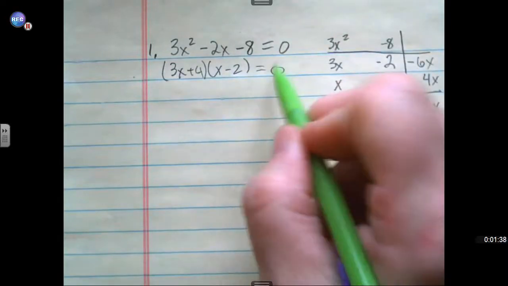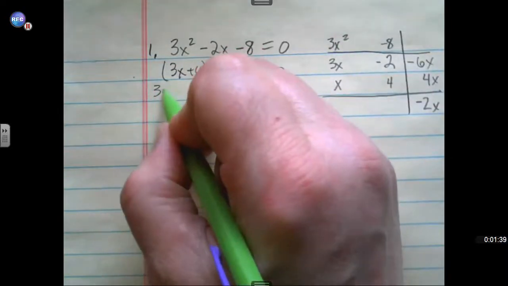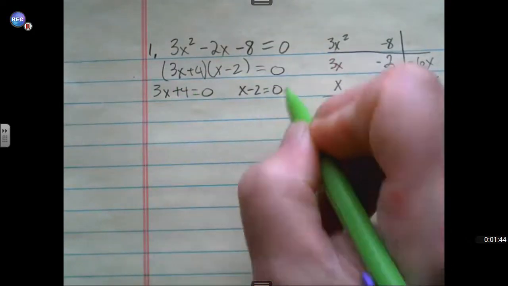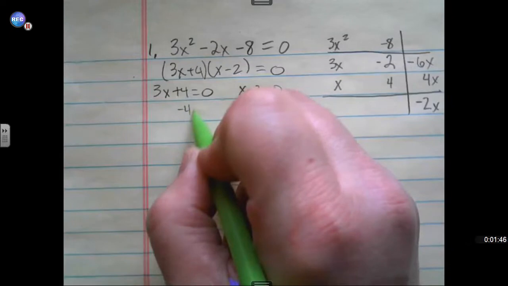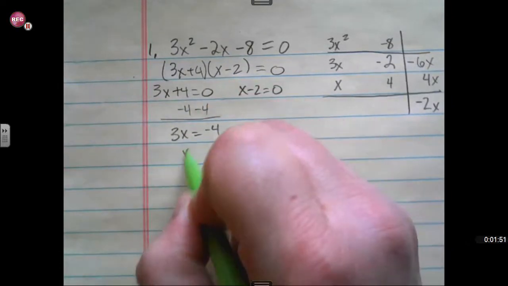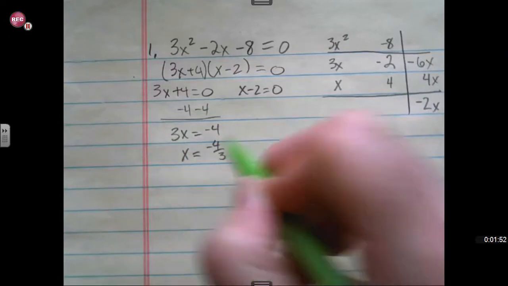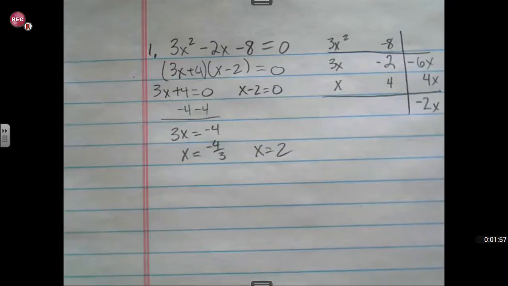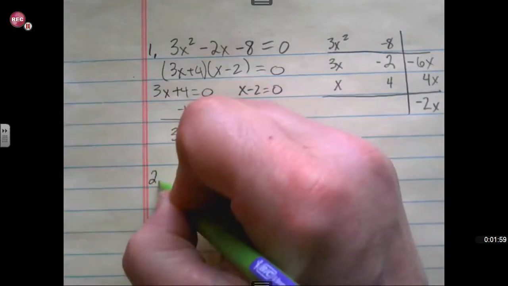And then we just set each factor equal to 0. 3x plus 4 equals 0. X minus 2 equals 0. So here we would subtract 4 from both sides, and then divide by 3. Here we would just add 2 to both sides. So there's our two roots.